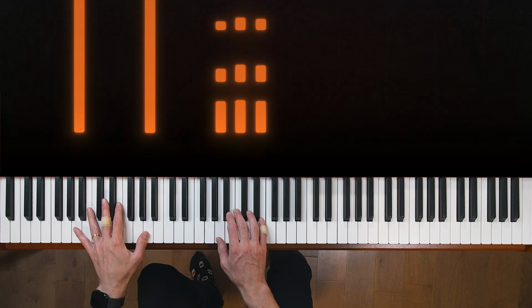Our goal now is just doing this pattern and following the chord progression. It does sound a little bit repetitive, but we will change that in the third step. But for now, let's listen to how it sounds with this pattern.